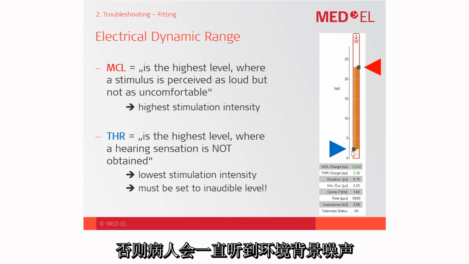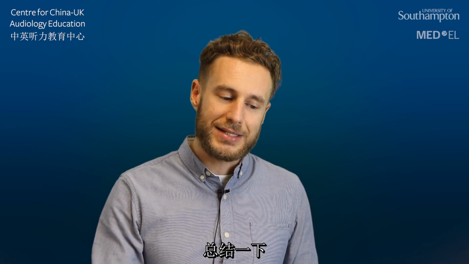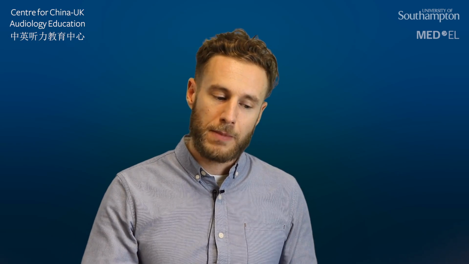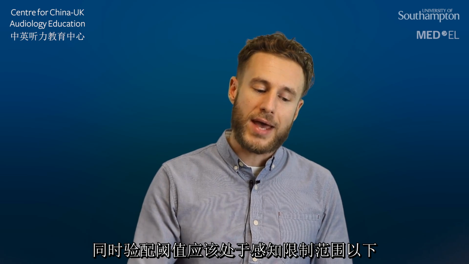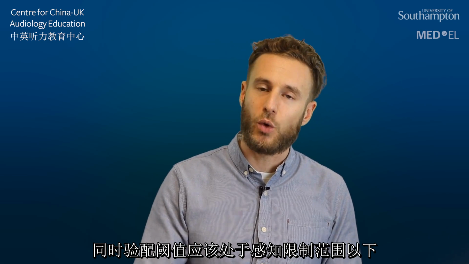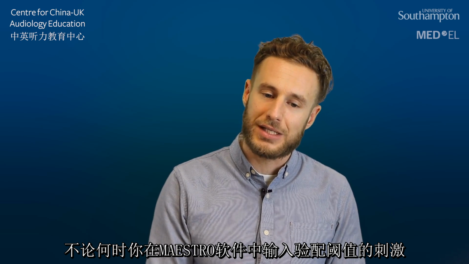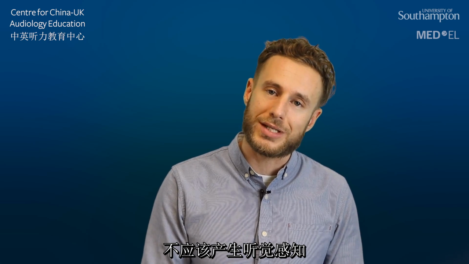Otherwise the patient could be confronted with artificial background noise. So again, to summarize, the MCL must be very loud and strong, but should not cause overstimulation for sure, whereas the threshold should be right below the detection limit. Whenever we apply stimulation at threshold level in the Maestro fitting software, there must not be any auditory sensation.